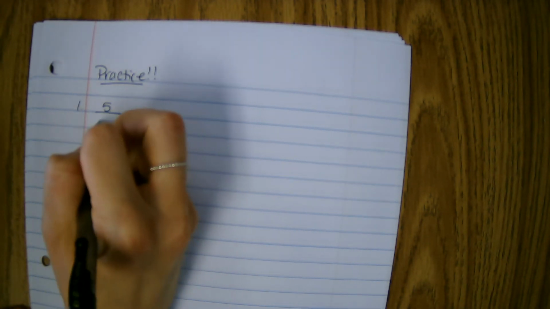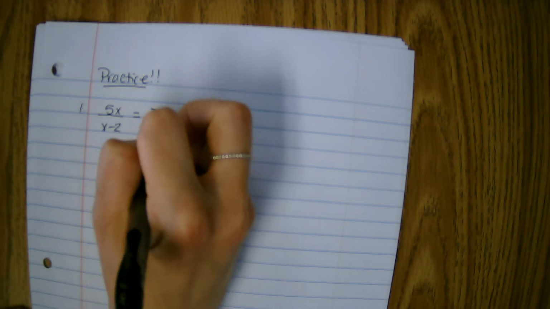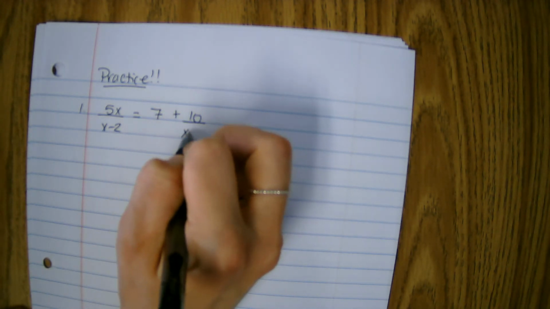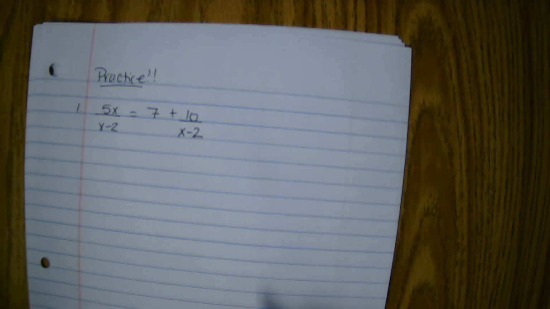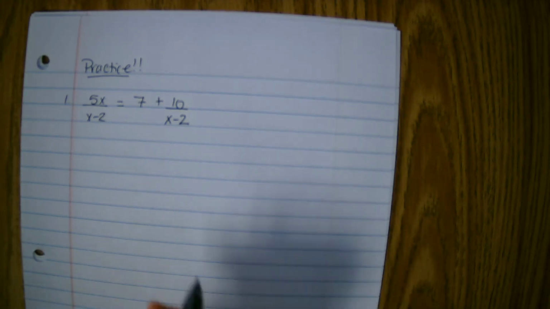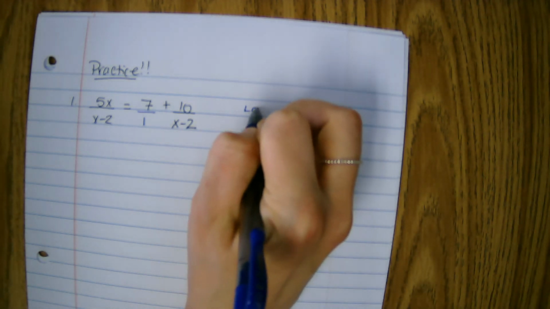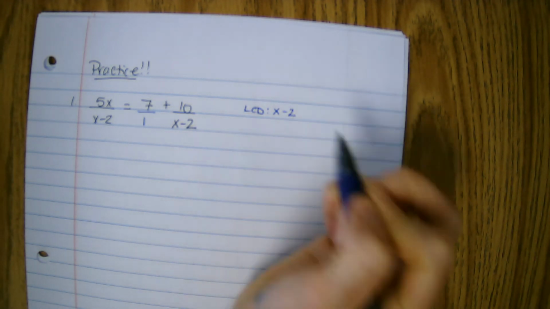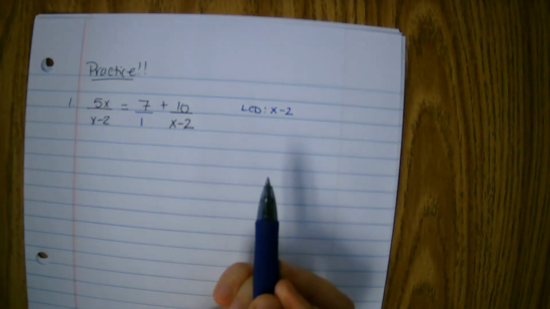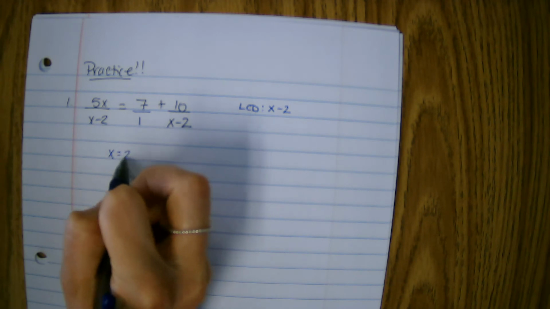Okay, the first one is 5x over x minus 2 equals 7 plus 10 over x minus 2. Pause the video and solve this one, and make sure you check it in your calculator as well. All right, so you should have made this into a fraction, put it over 1. Your LCD here should have been just x minus 2. Multiply everything through by x minus 2 over 1. Cancel everything out. You should have ended up with x equals 2.